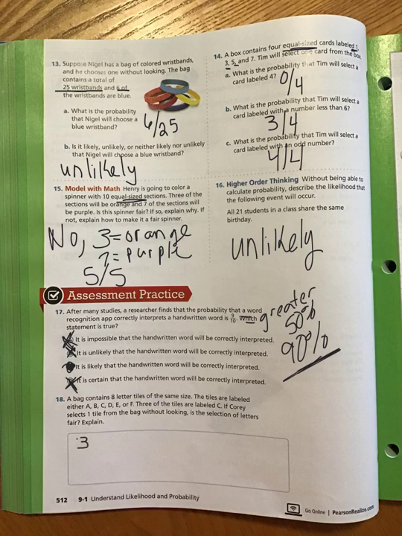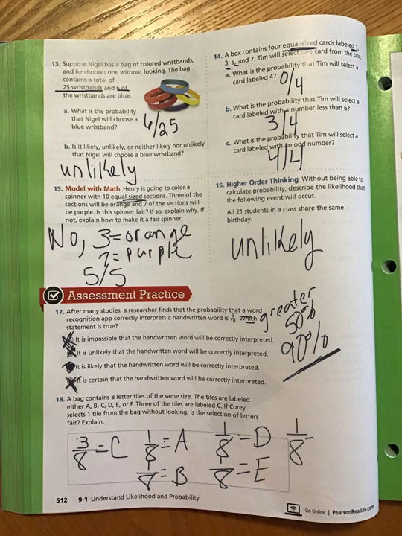So 3 out of the 8 is going to be the letter C, which means the other ones have to be only 1 out of 8 would be A, 1 out of 8 would be B, 1 out of 8 would be D, 1 out of 8 would be E, and 1 out of 8 would be F. So if I count those, that's 3/8 here, 4, 5, 6, 7, 8/8. Is that going to be fair? No, it's not, because there's 3 tiles that have C, while all the other ones have 1 tile.